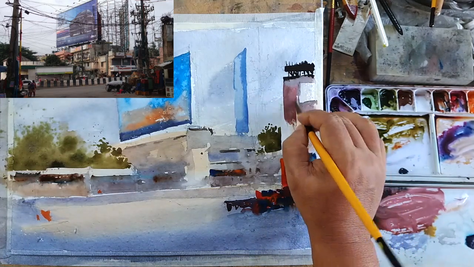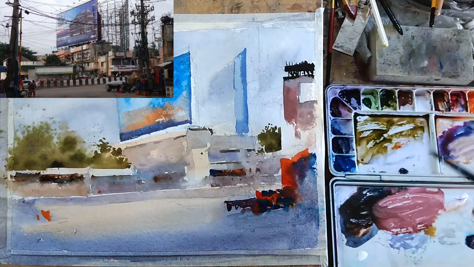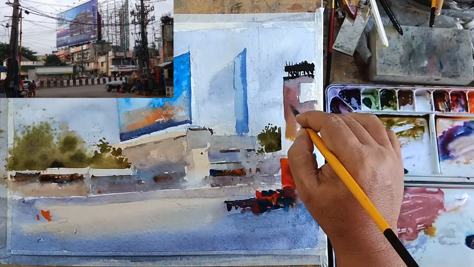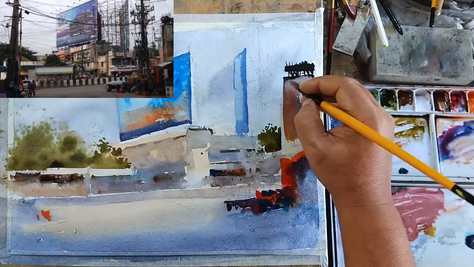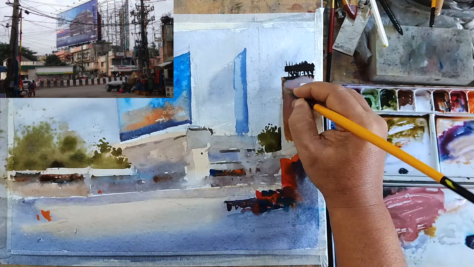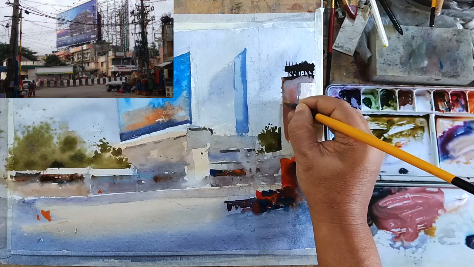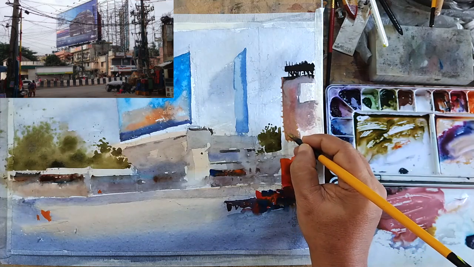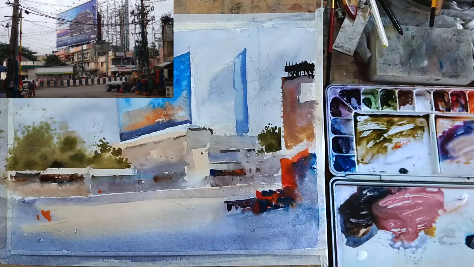Something is still there. I wanted it a little bit more straightish. To compensate for any bend and other things, I'm just making some marks.